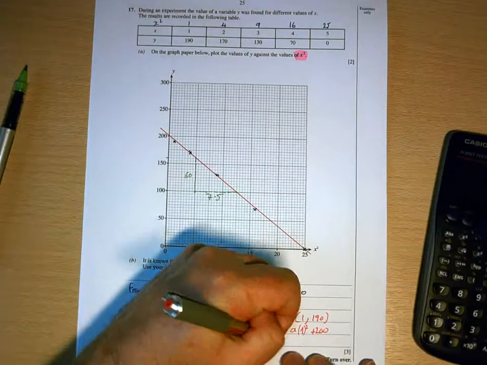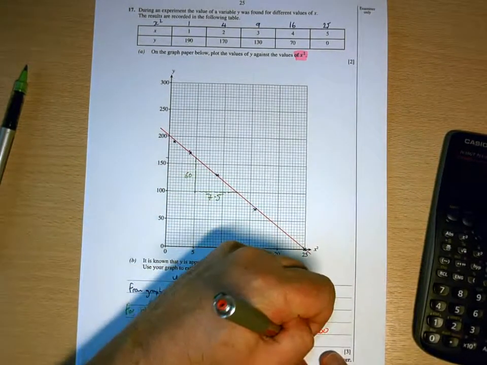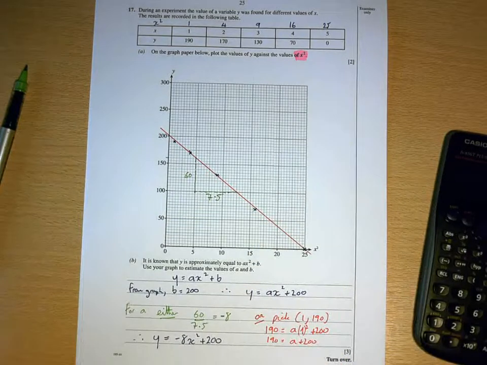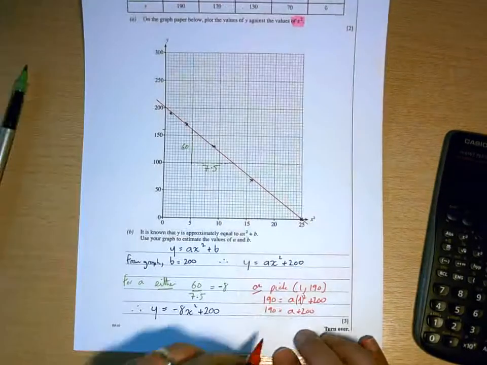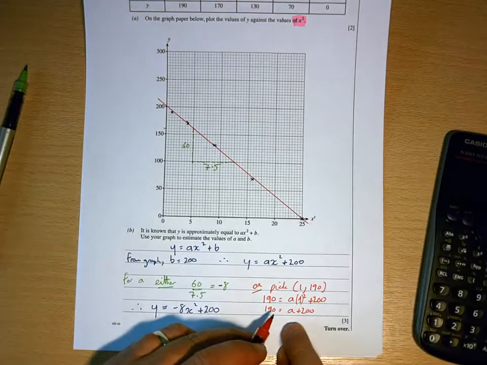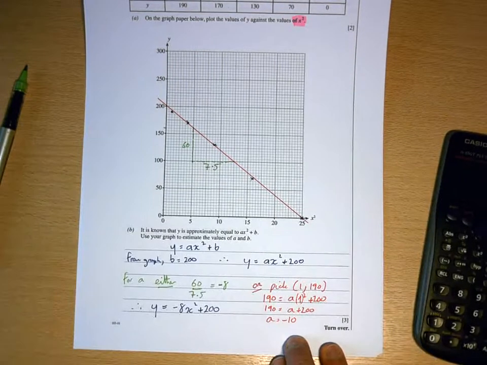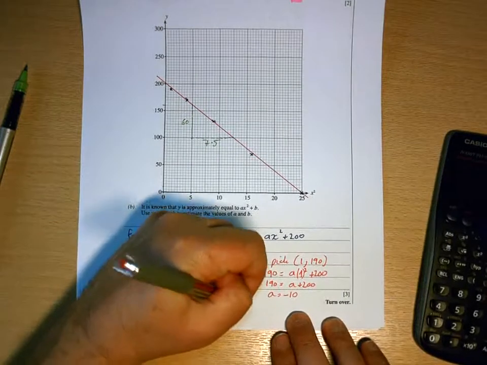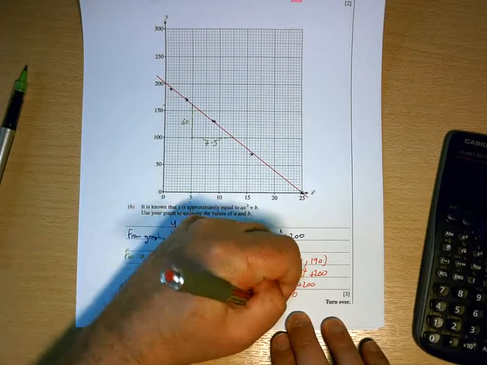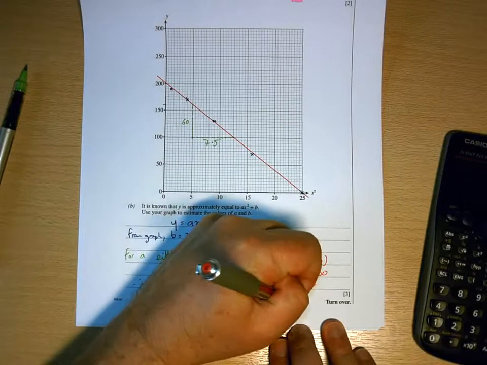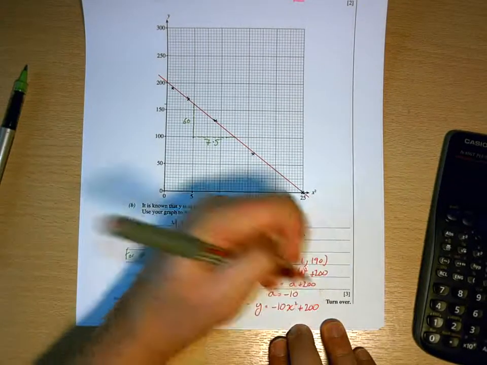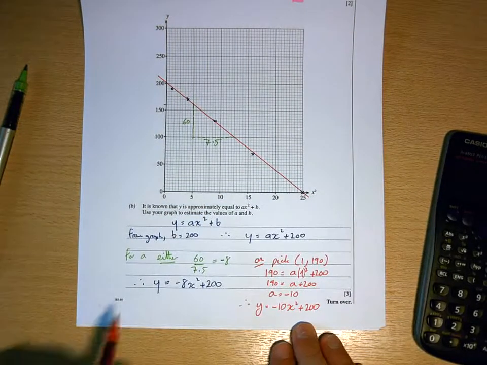So 190, 1 squared is 1, is a plus 200. To get the a on its own, we need to get rid of plus 200, so take 200 off each side. a will be negative 10. So therefore y would be minus 10x squared plus 200.